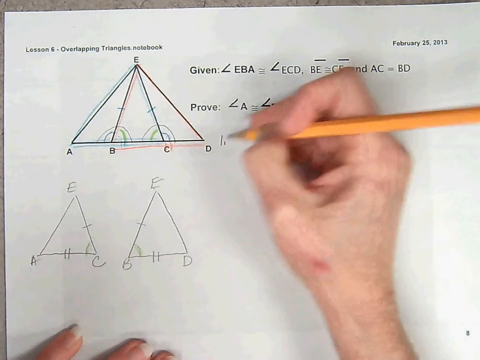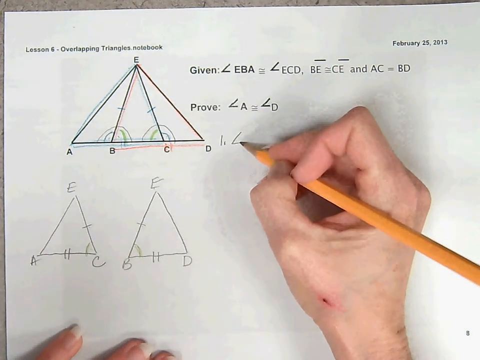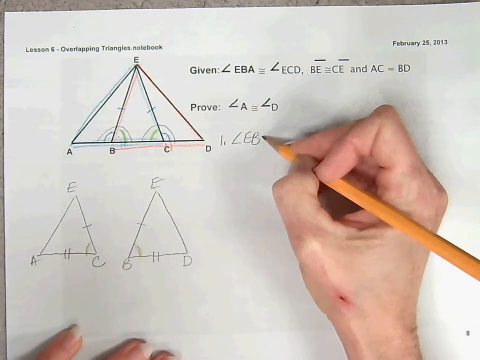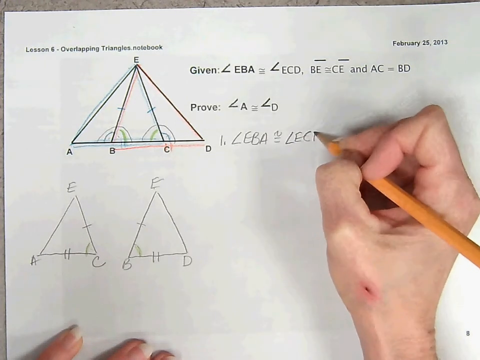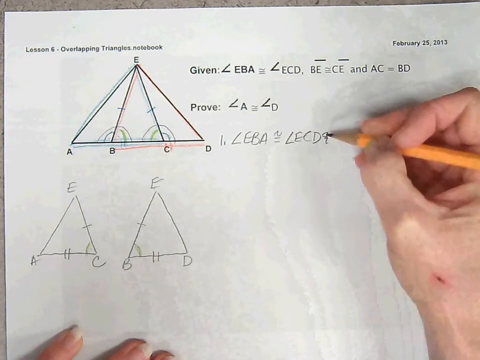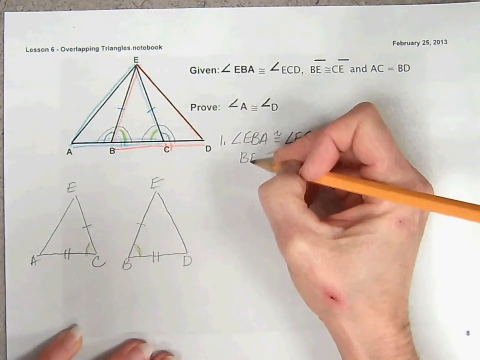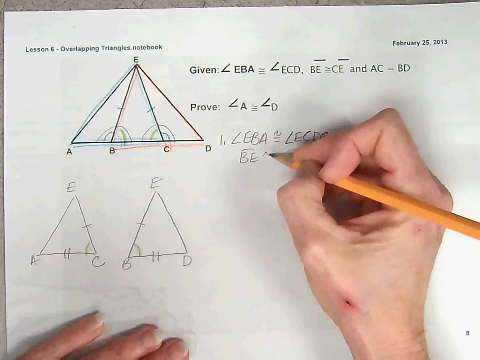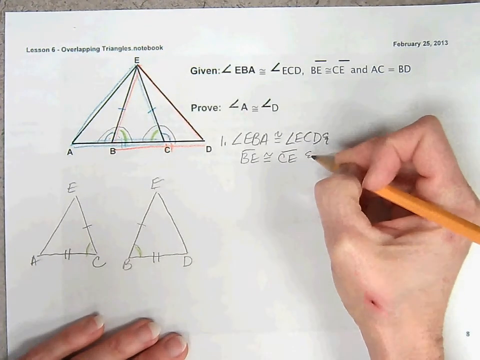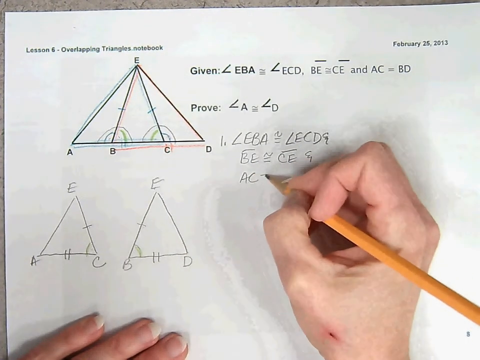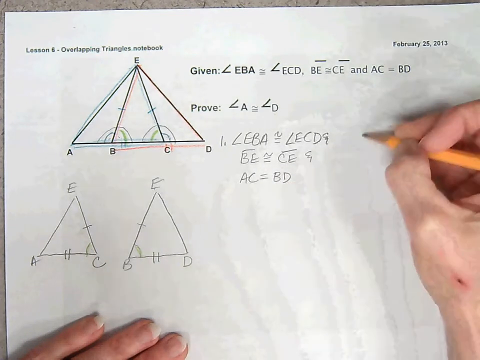Let's do it. First statement, always you're given. Angle EBA is congruent to angle ECD. And segment BE is congruent to segment CE. And AC equals BD.